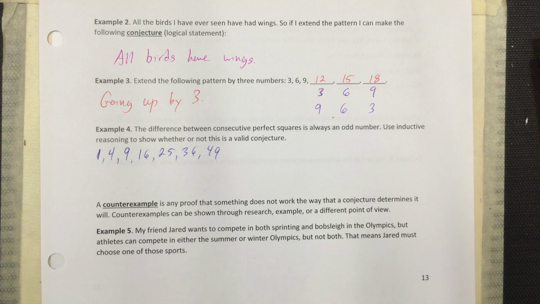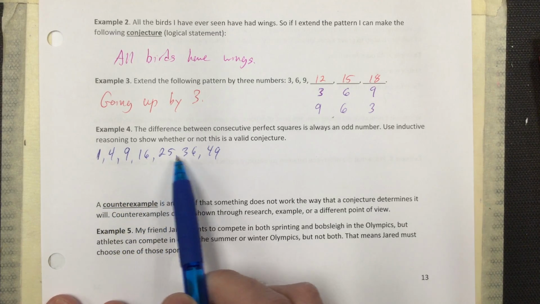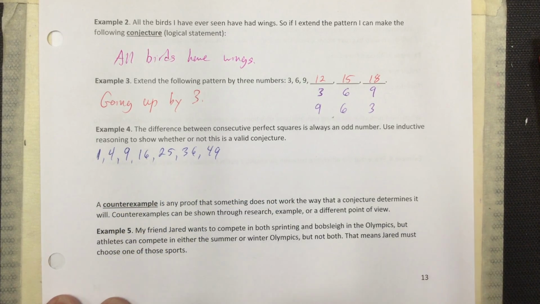How many perfect squares are there? A lot. What we would consider to be an infinite number. So we could always have perfect squares and keep on going and on and on. Now, the question is asking, the difference between perfect squares is always an odd number. Consecutive means side by side. So these would be all of our perfect squares: 1 squared, 2 squared, 3 squared, 4 squared, 5 squared, 6 squared, 7 squared, and we could keep going.